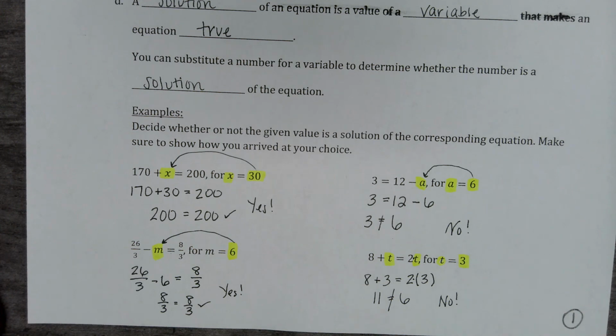So what I want you to do is go on to the IXL and complete that first IXL called, does x satisfy an equation? I want you to only get to a 40, all right?